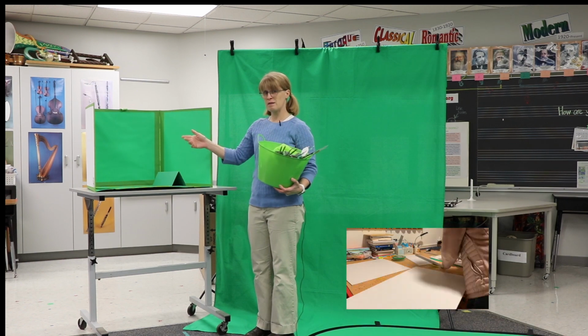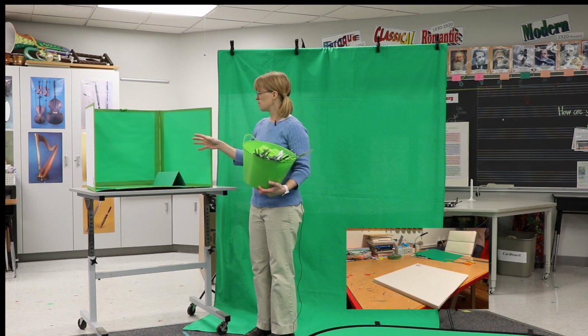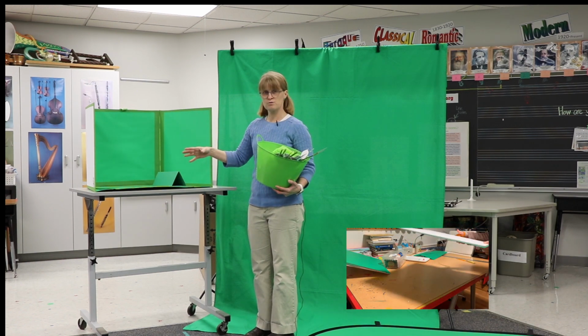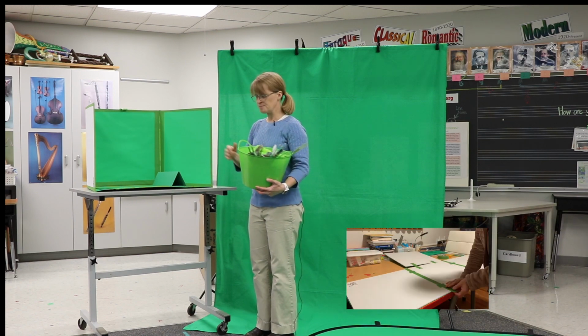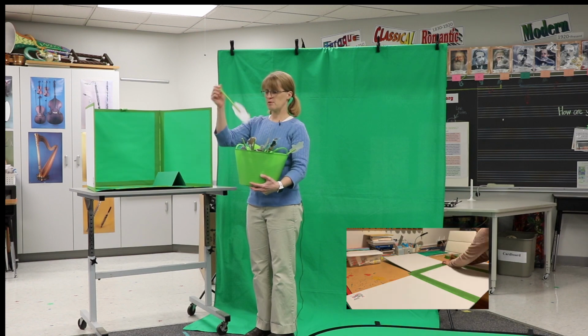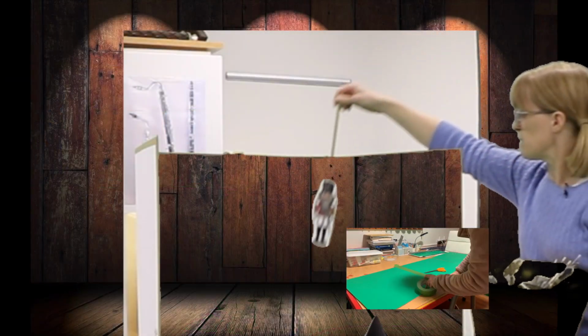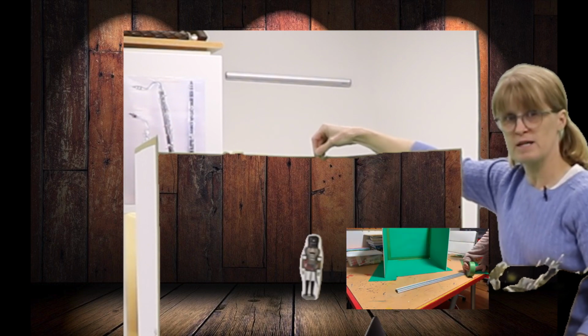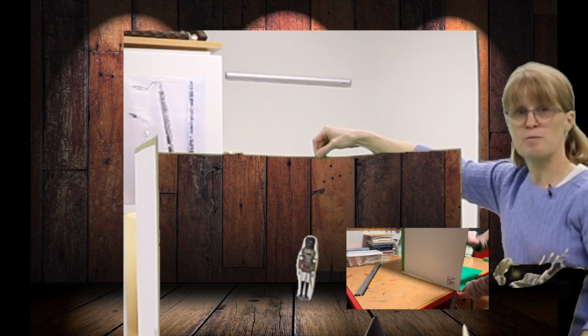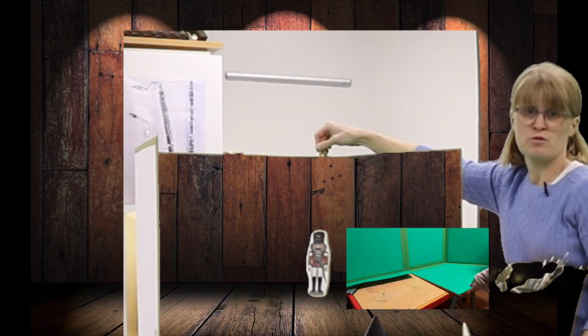I also made a puppet theater. I did this with, again, materials from the dollar store and just covered it with green paper, and I got green painter's tape. And then I made puppets and put them on green sticks. So when you put it behind or put it in front of the puppet theater, the green stick disappears, but the character remains. And then this gets replaced with a backdrop to help tell the story of the Nutcracker.